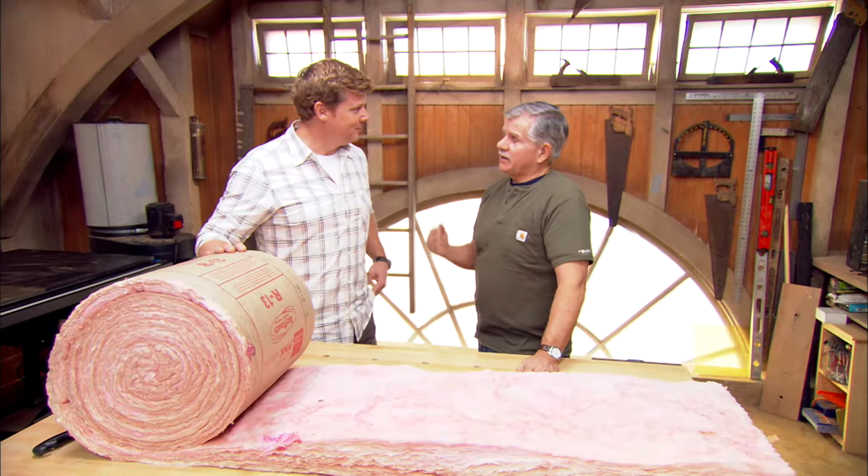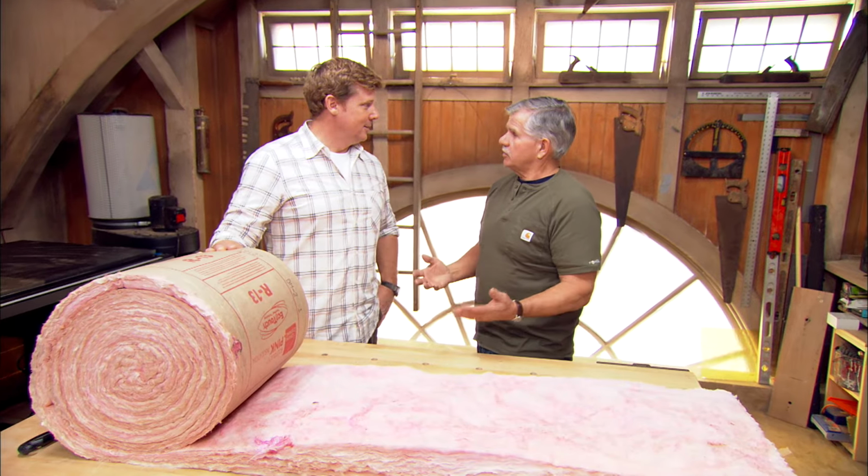People want to know how to tighten up their house and what type of insulation to use. The basic principle is that the heat in our homes is always going to cold, and we're always trying to stop that movement, so we put insulation in the way, and that creates the resistance to heat movement.